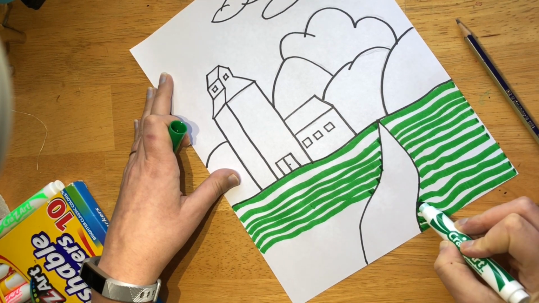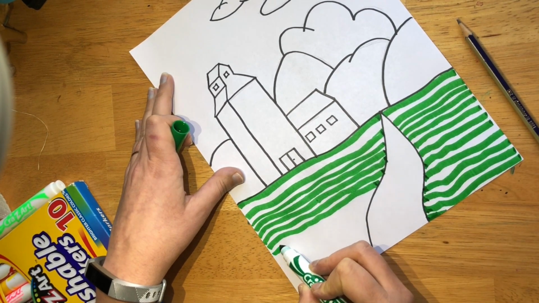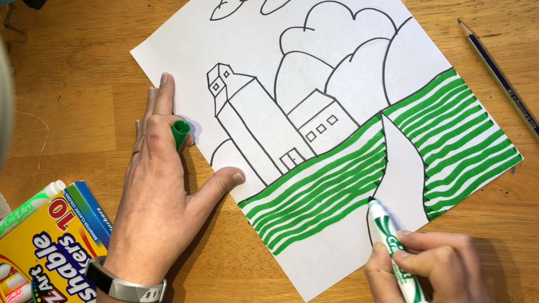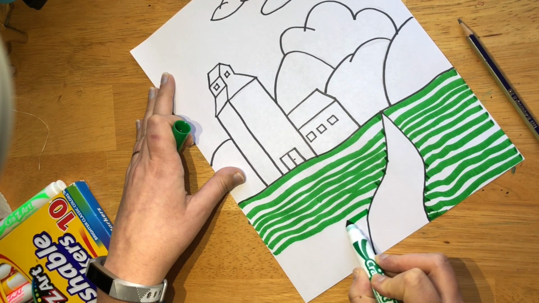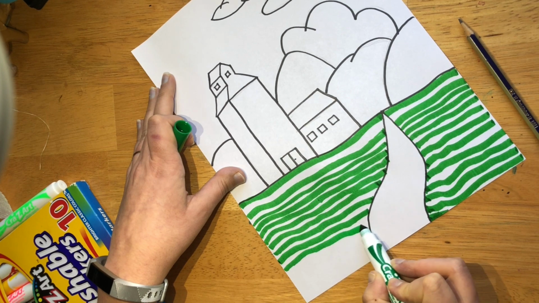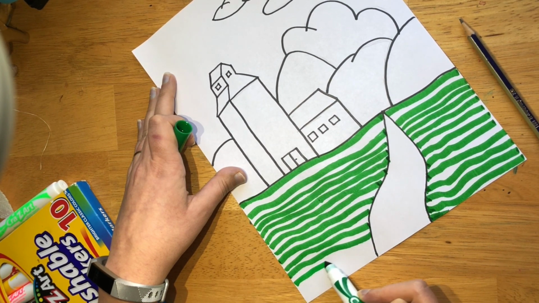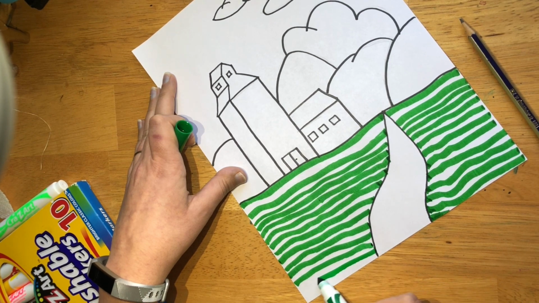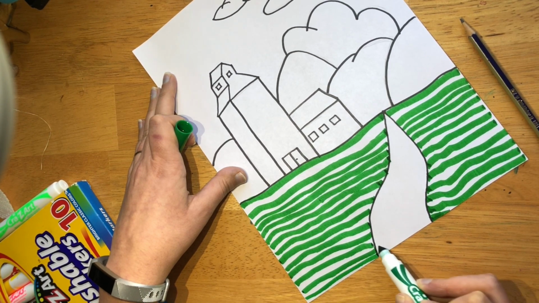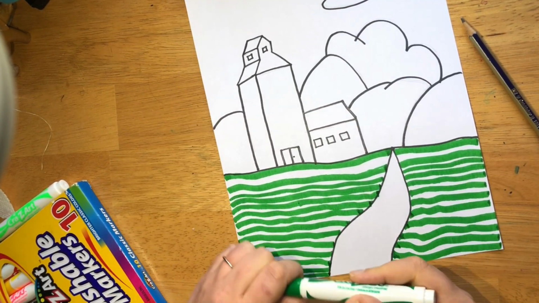Now we're going to go back in and kind of fix those little edges. And we're done with our grass area.